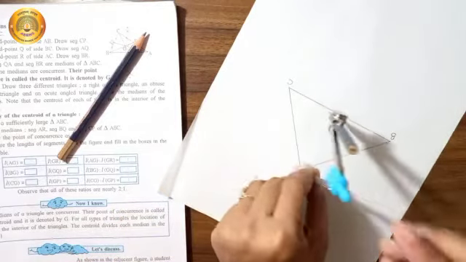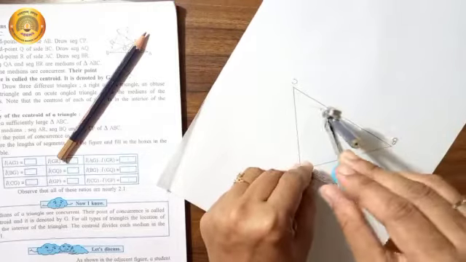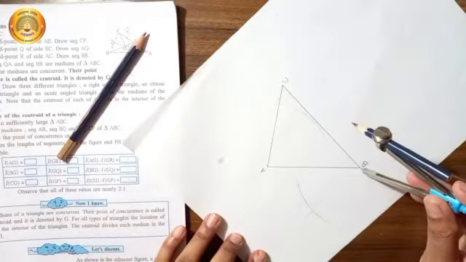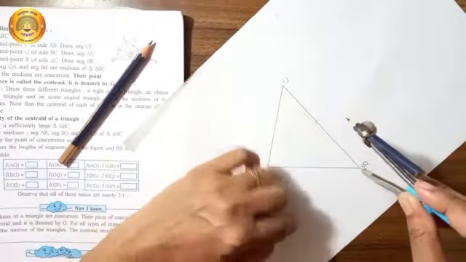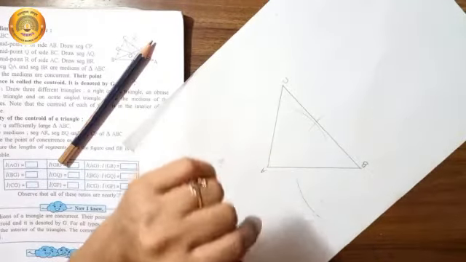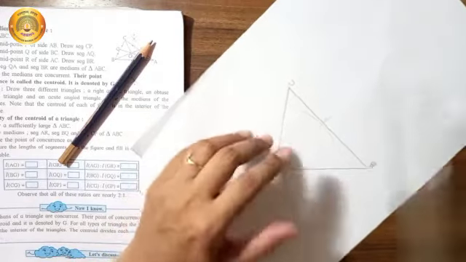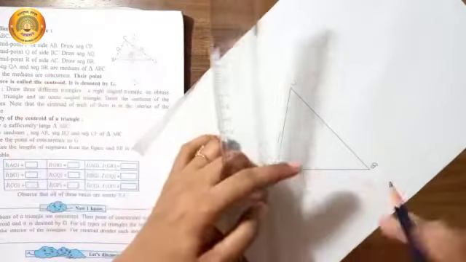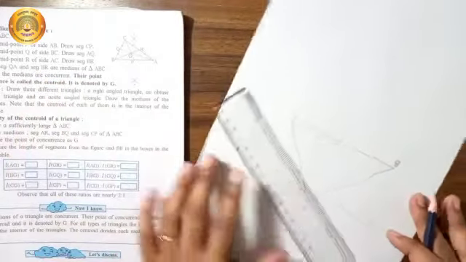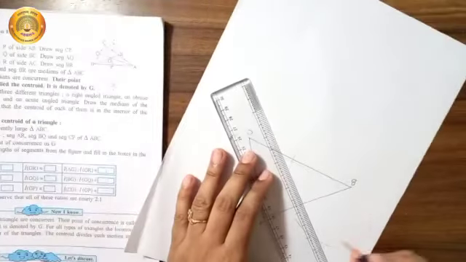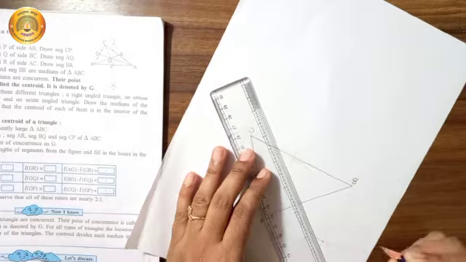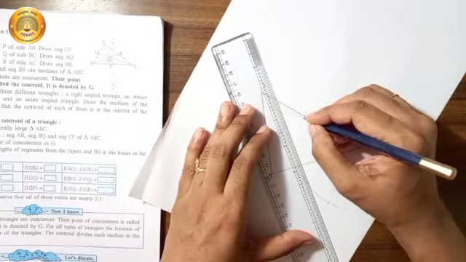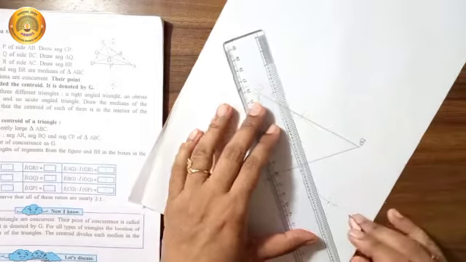Same way I'll do to the other side. So this is one arc from A. Similarly, I'll take again from B. So these two are the points of intersection, and these points of intersection now I'll join with the pencil. See students, your pencil should be very sharp. So now see, first you give the point so that your joining will not be wrong. So this is the point I got, and here I got the point of intersection.